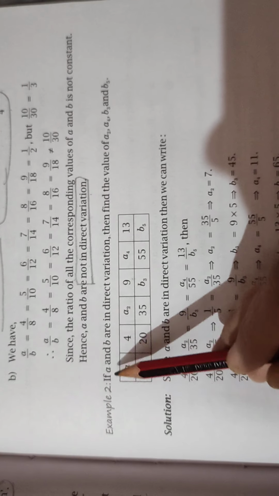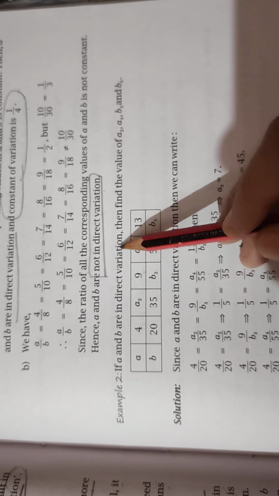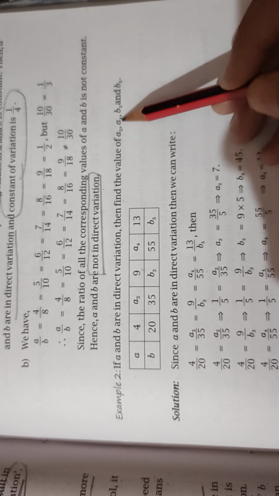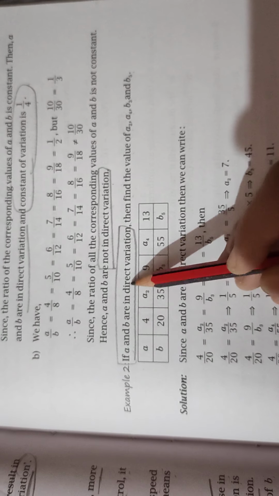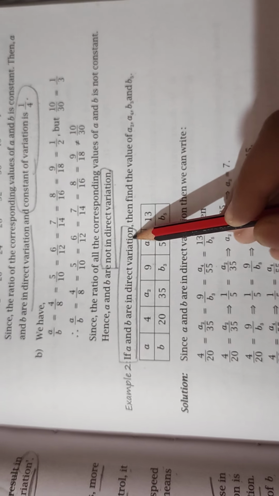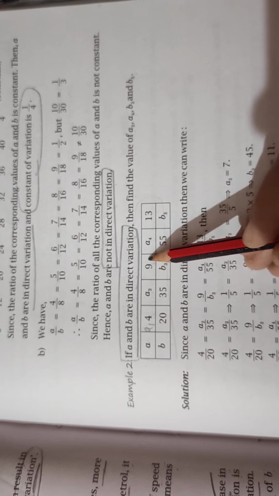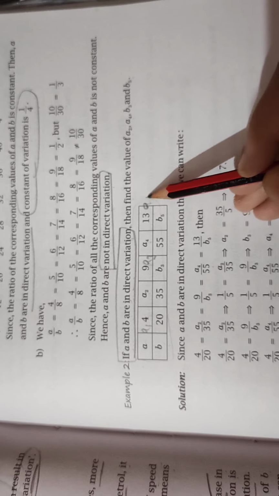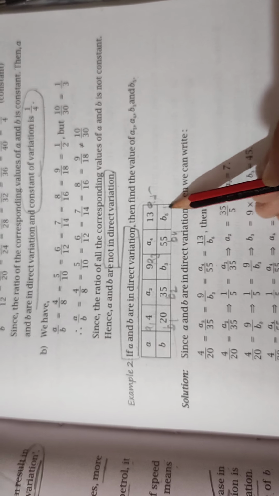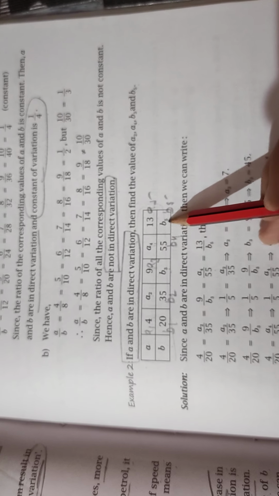Now example 2. If A and B are in direct variation, find the values of A2, A4, B3, B5. Here it is already given that A and B are in direct variation. Now this is a table. These are the values of A and B. The first one is A1, A2, A3, A4, A5. And here it is B1, B2, B3, B4, B5. Here A2, B3, A4, B5 are unknown, which we have to find out.